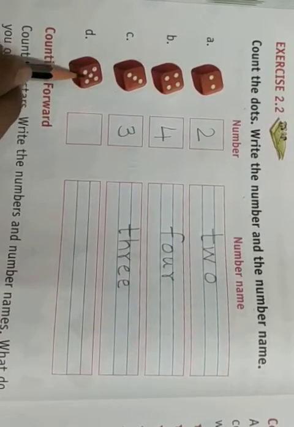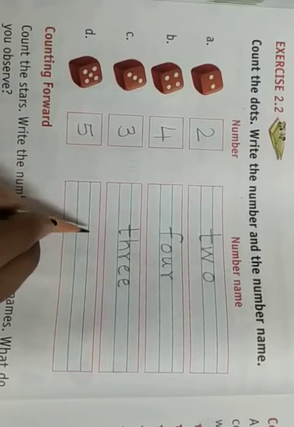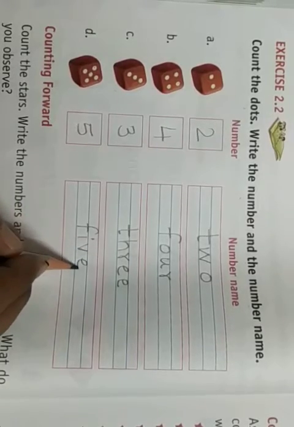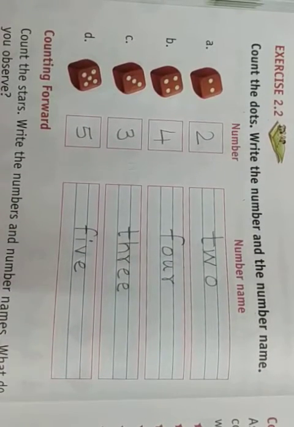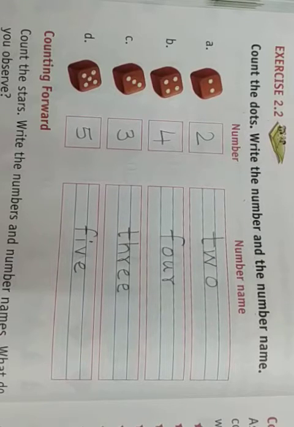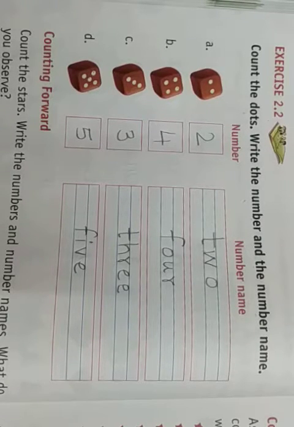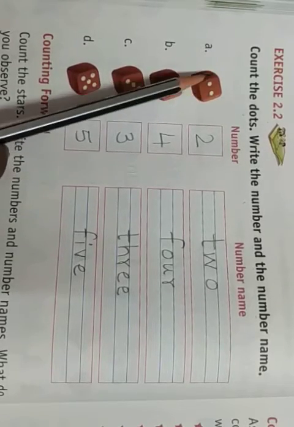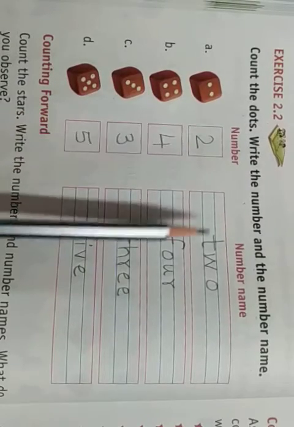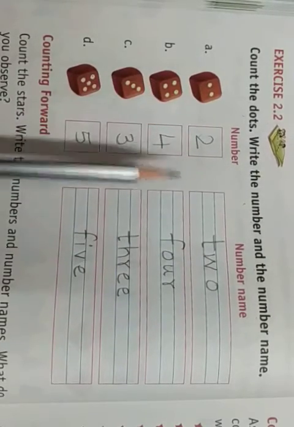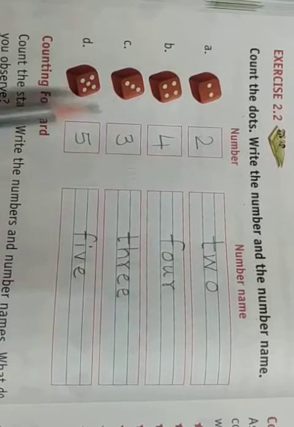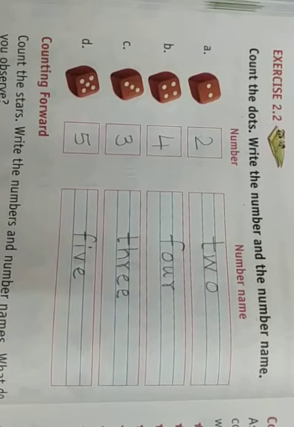Here 1, 2, 3, 4, 5. Numeral 5 and write F-I-V-E 5. Hope you can do it very easily. Right? This is doing some exercises. So 2 dots here. Write number 2 and the number name. 4 dots, write 4 and number name. 3 dots, number 3, number name. 1, 2, 3, 4, 5. 5. Number name. Okay.